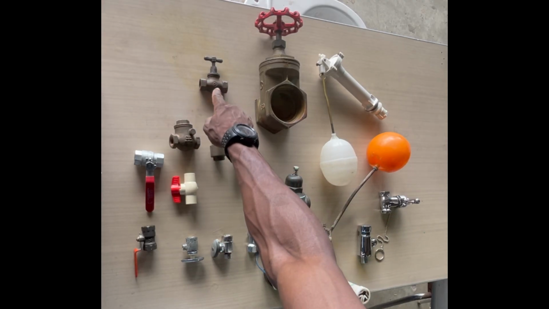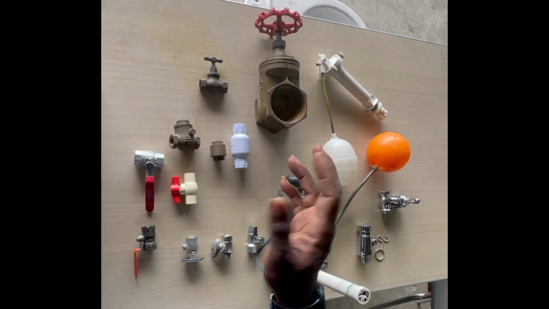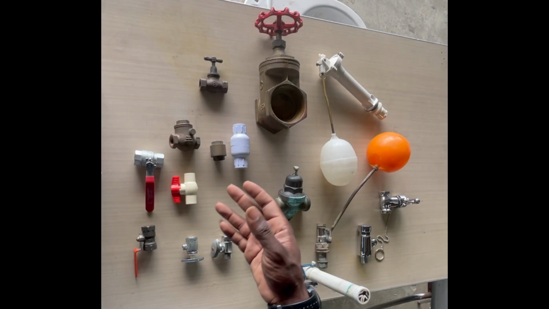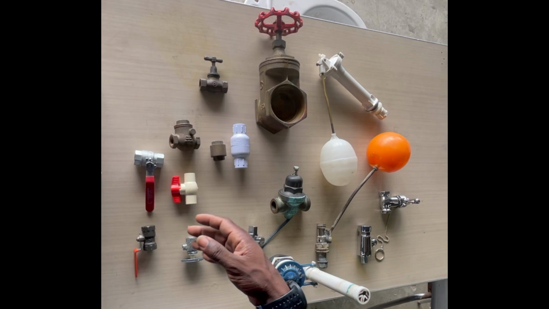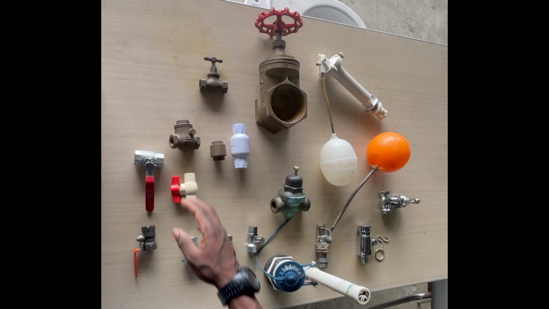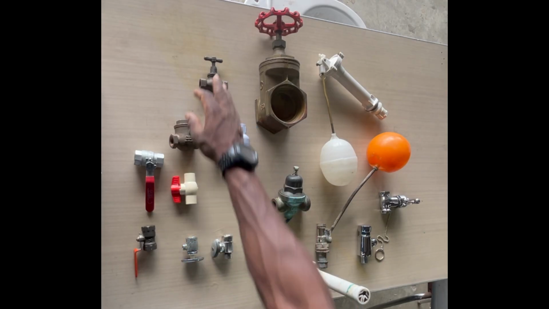This is a globe valve. The globe valve is the type of valve that you can use to regulate the flow, like water coming in from the main into your building premises. You can use this to turn down the volume or the flow of water, because this is a throttling valve.